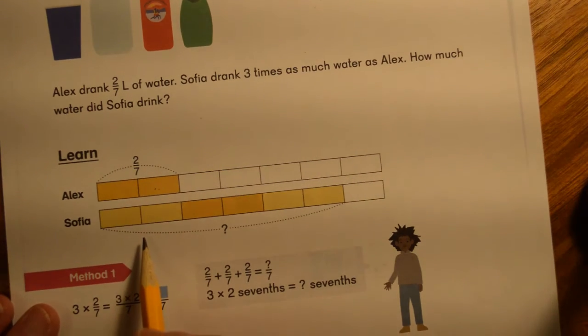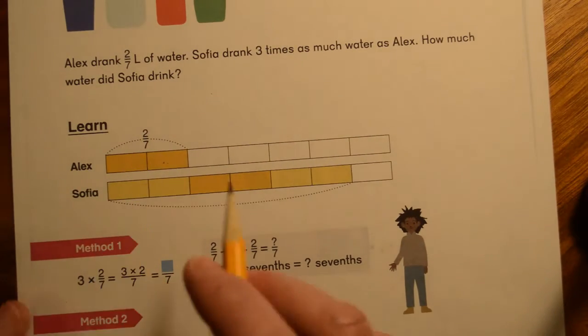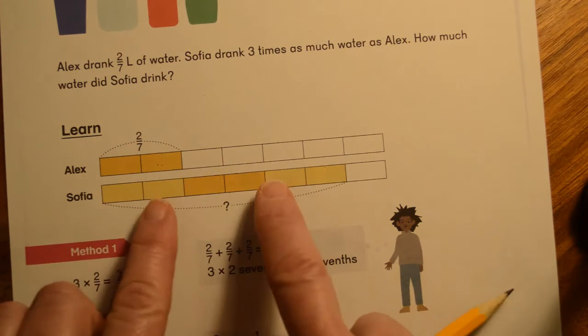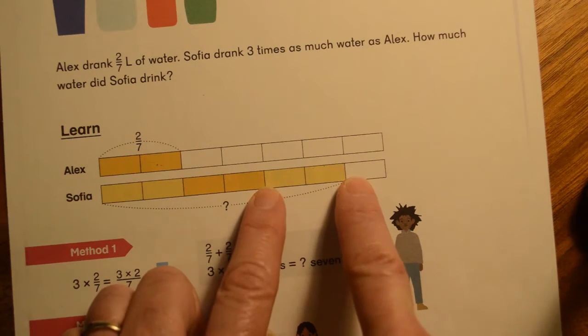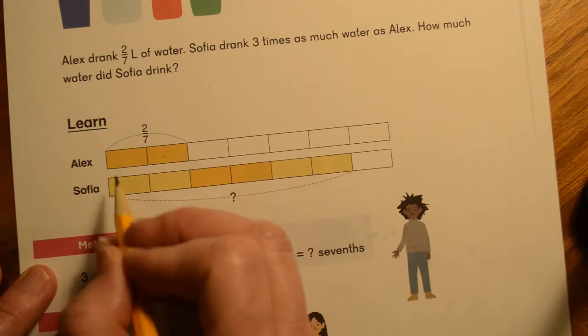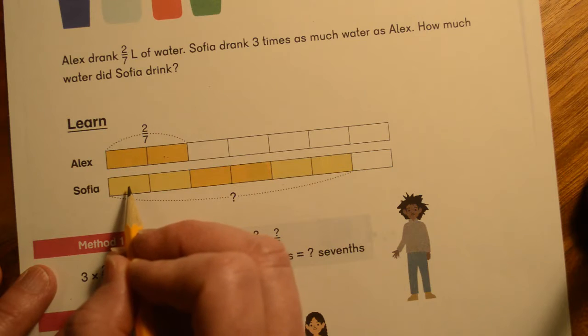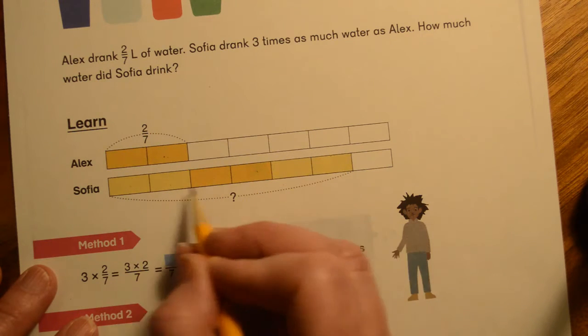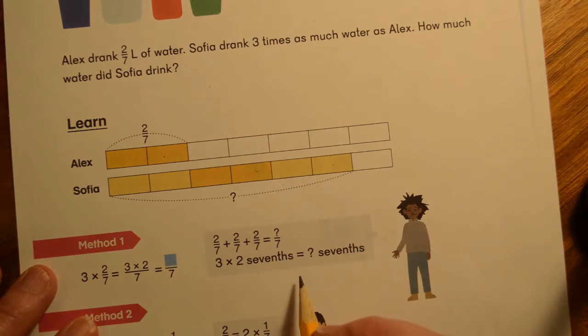And then to show that Sophia drank 3 times as much, we take that 2/7 and we replicate it 3 times. Once, twice, 3 times. All right? So again, we know that this 2 blocks is 2/7. So Sophia drank 2/7, 2 more, so that's 4/7, 2 more, so that's 6/7 of a liter.